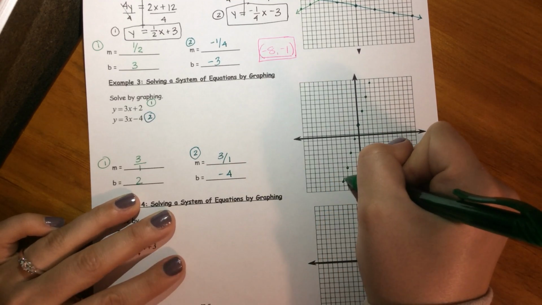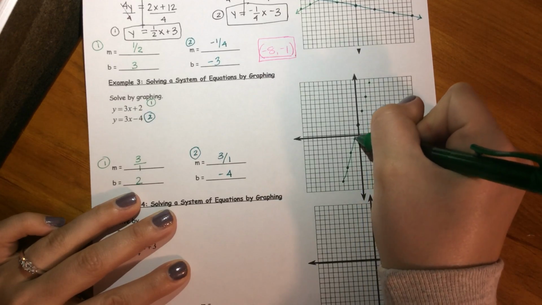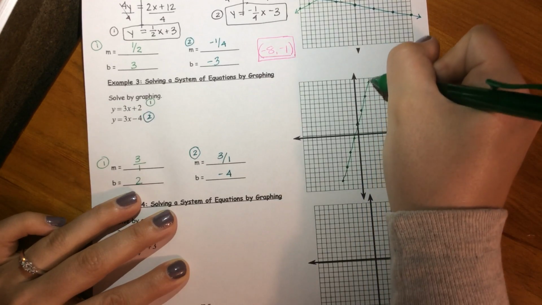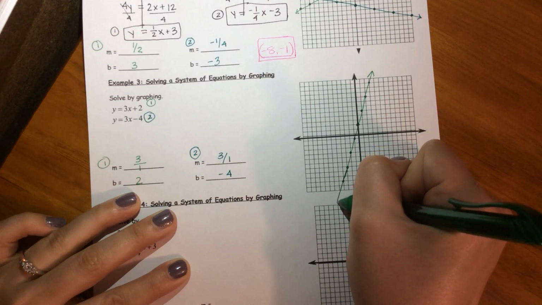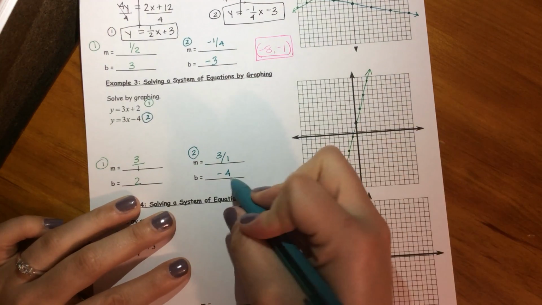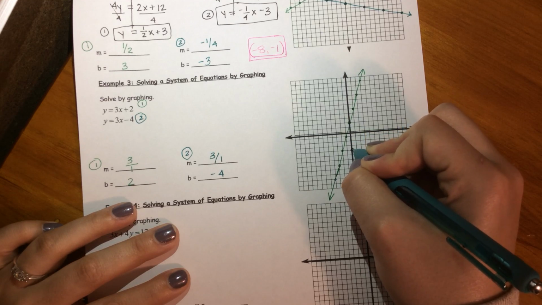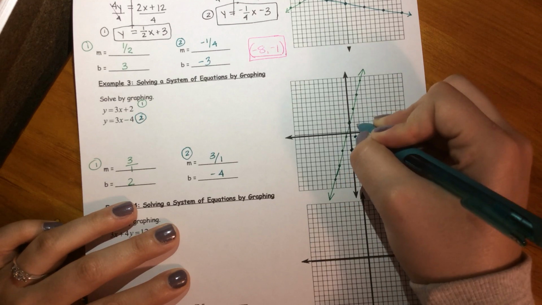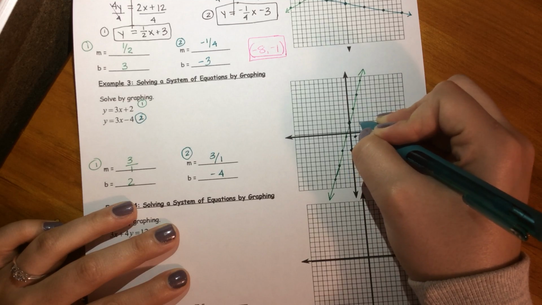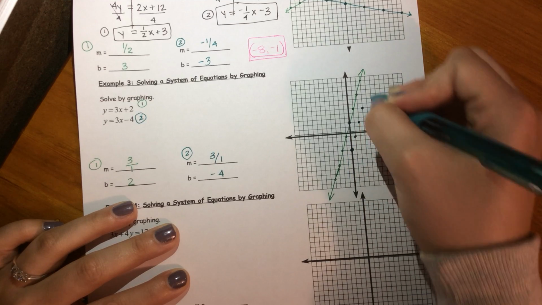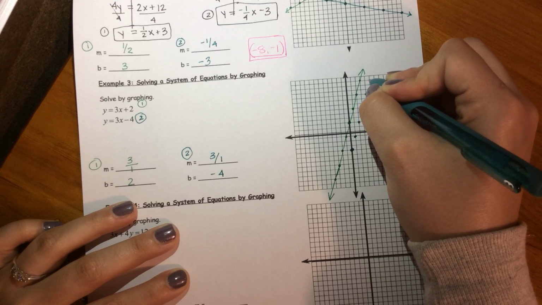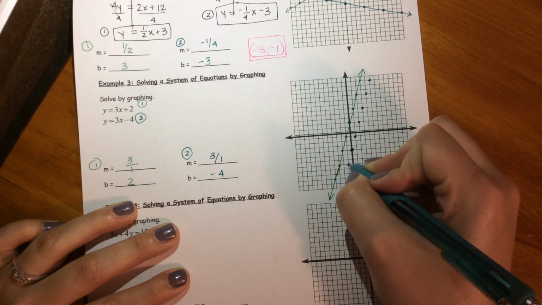And that one kind of goes off. All right, and here's the second one. So we have a y-intercept of -4, so 1, 2, 3, 4, slope of 3. So again, rise 3, run 1. And you should have something that looks like this.